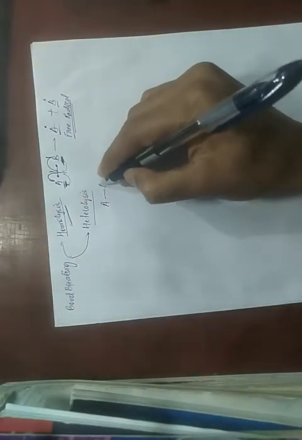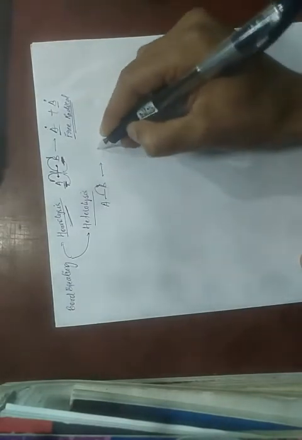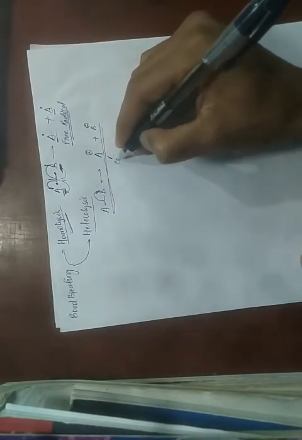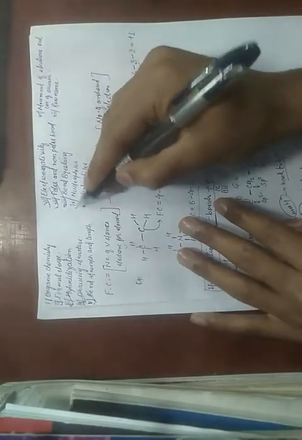Now heterolysis. Suppose there is A and B, and when the bond is breaking, B takes both the electrons. So A will generate a partial positive charge and B will generate a partial negative charge. This type of bond breaking is called heterolysis, and in this case one cation is formed and another one is formed which is called anion. So this was about the breaking of bond. Now nucleophiles and electrophiles, we will see this one.